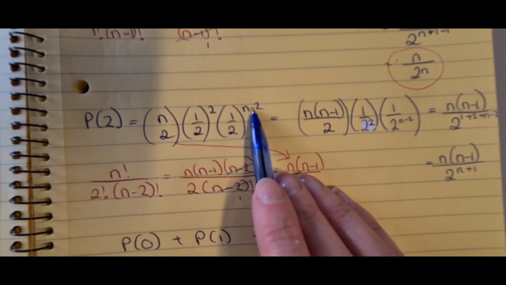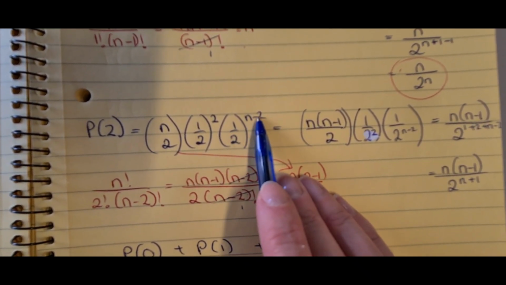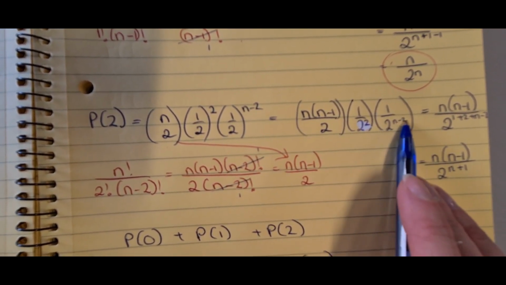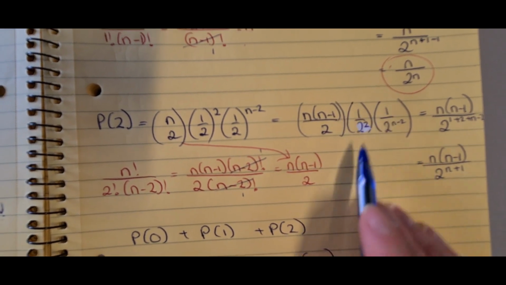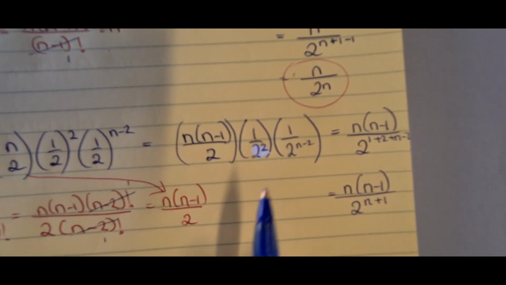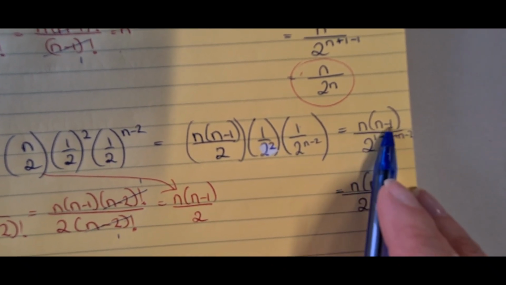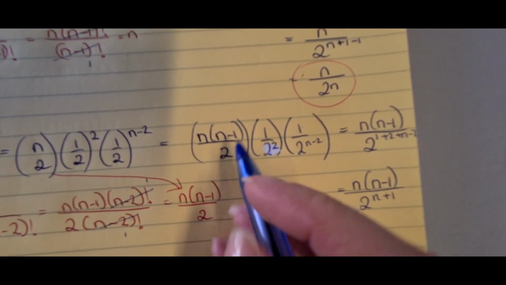And then a half to the power of n minus 2. That means 1 is to the power of n minus 2, which is just 1. And 2 to the power of n minus 2, which is 2 to the power of n minus 2. Top by top by top, all over bottom by bottom by bottom. So n by n minus 1 by 1 by 1 is n by n minus 1. And then all over, that's 2 to the power of 1.